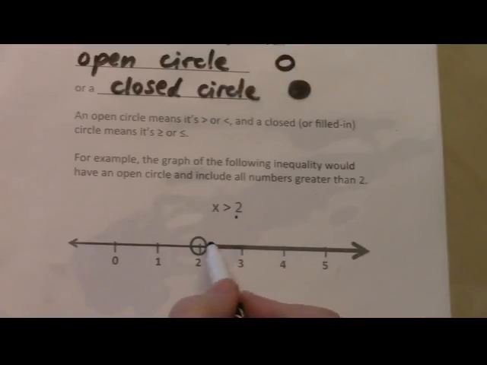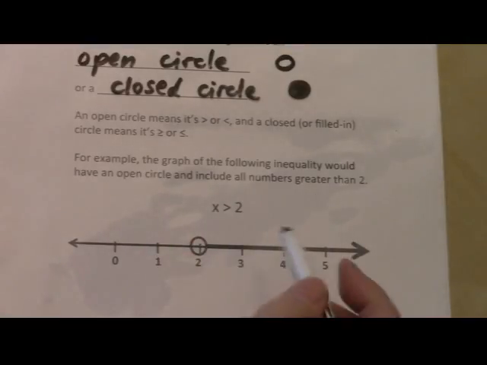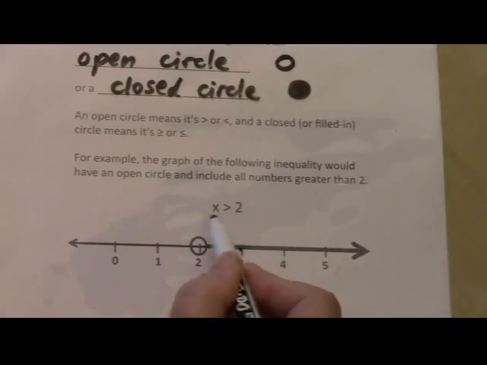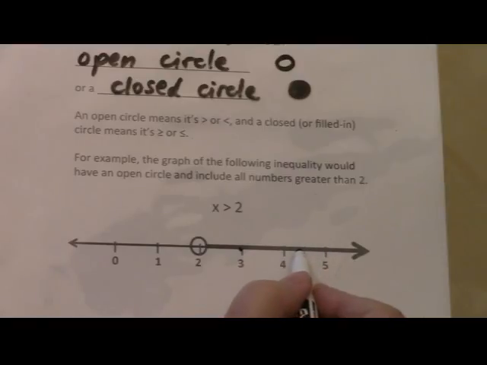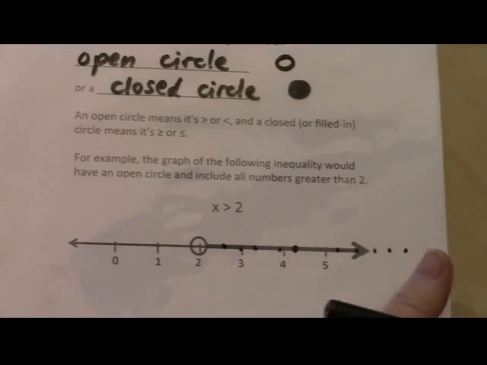And if x is greater, that means if I were to substitute in the number 3, is 3 greater than 2? Yes. Is 4 greater than 2? Yes. What about something here like 4 1/4? Is that greater than 2? Yes. Basically, any number I pick on the number line up to infinity is going to be this solution.